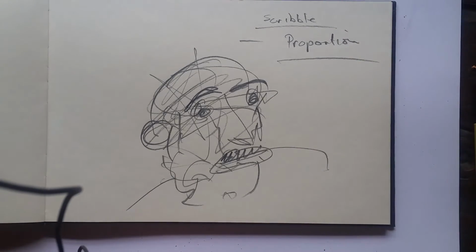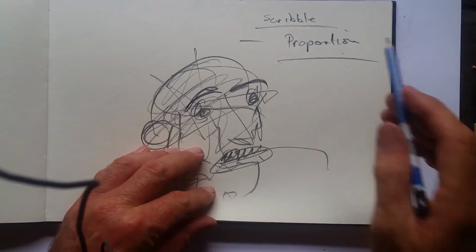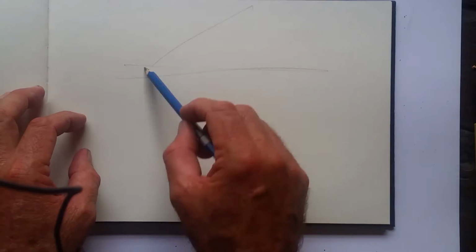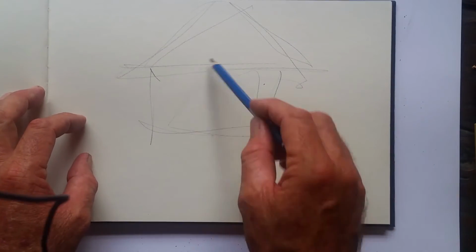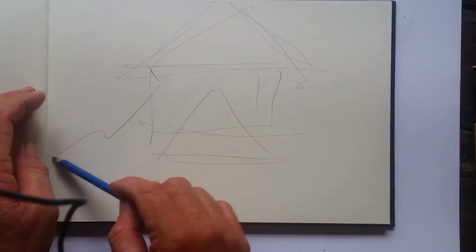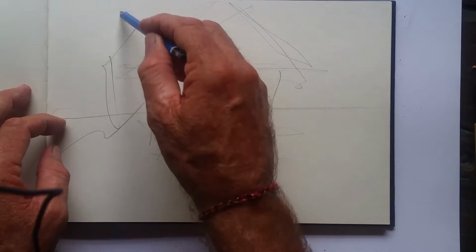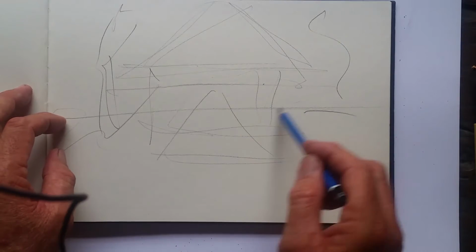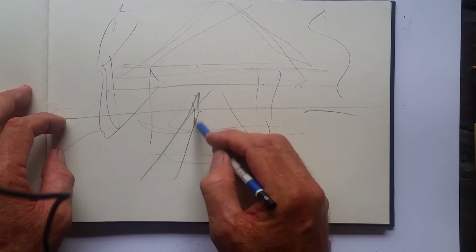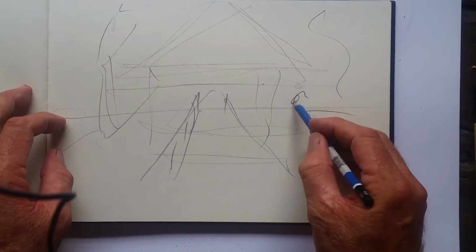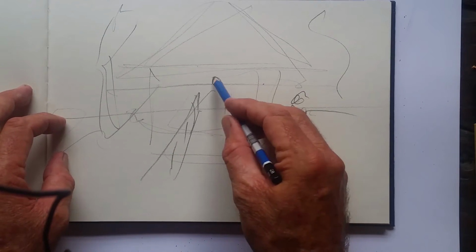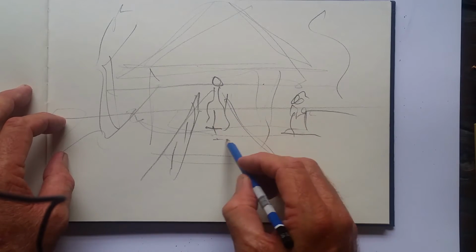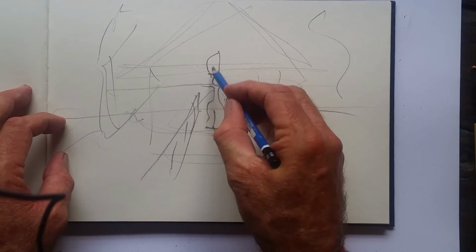Okay, so proportion is a really good thing to get when you're scribbling. For example, if I was drawing a building, I would be drawing the shape of the building like this. I'm just scribbling that drawing. I don't really need to get a lot of detail in it, but I can get a sense really quickly of whether that building has got a sense of proportion. If there's someone on the steps, what do they look like coming down the steps if they had a basket on their head or whatever.